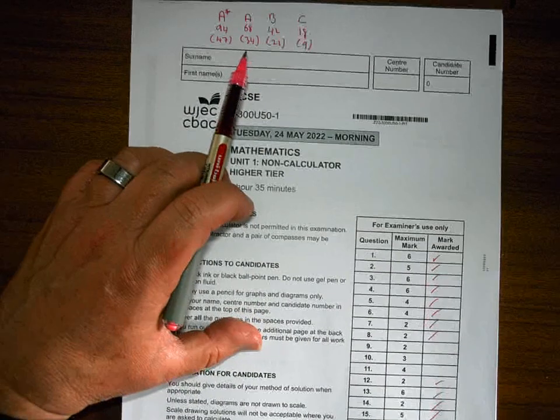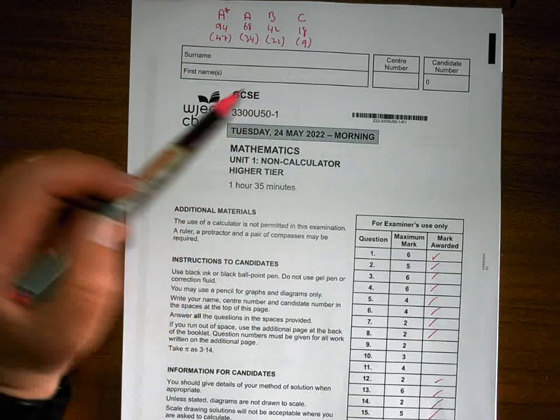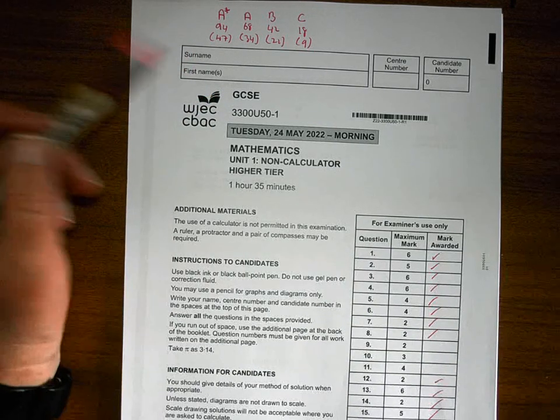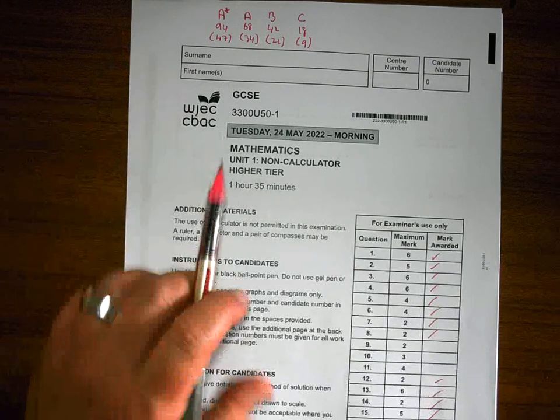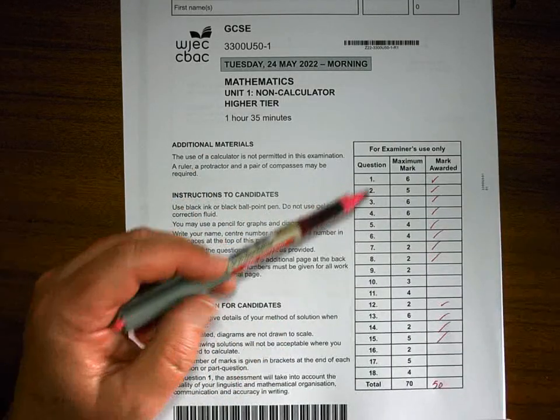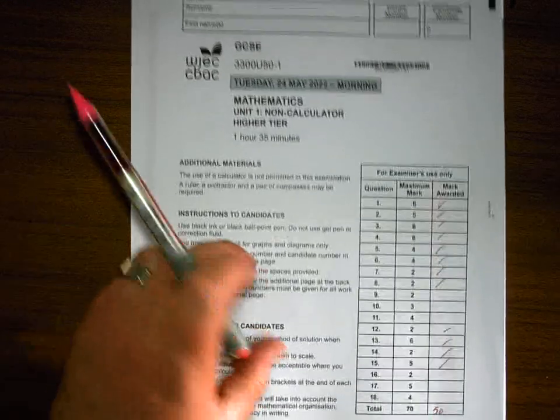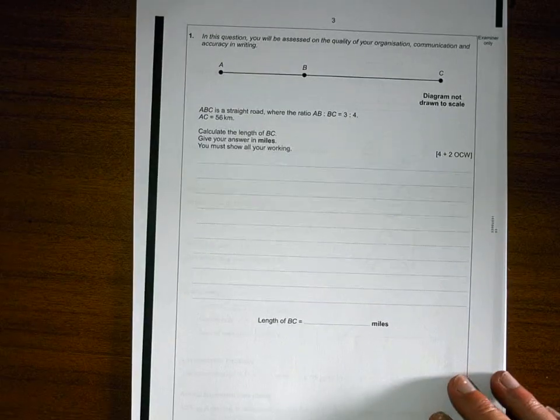So I've shared the grade boundaries, but these are out of 70 and out of 140 rather than out of 160. Okay, and we're going to be able to access questions 1 to 8 and 12 to 15 based on the work that we've been doing.